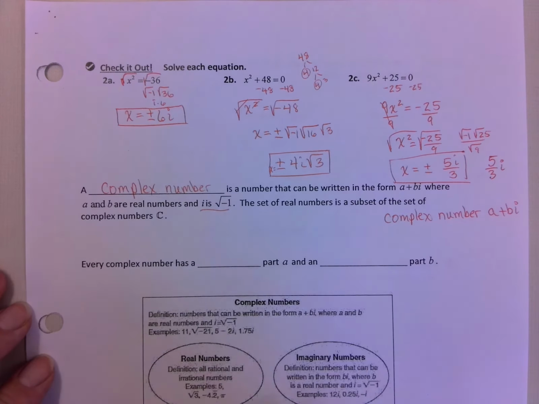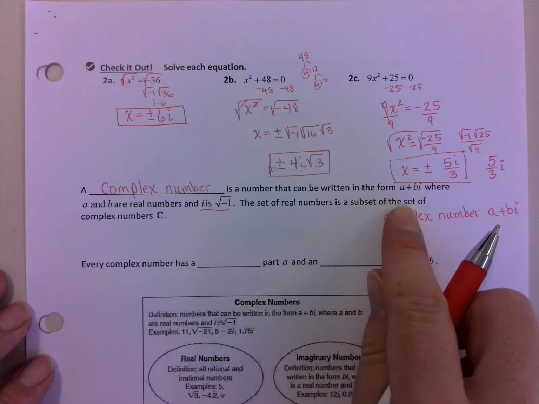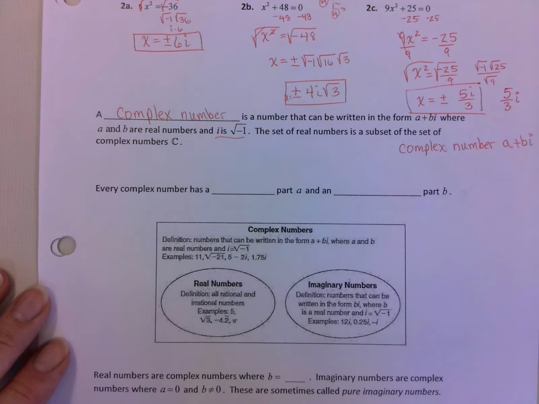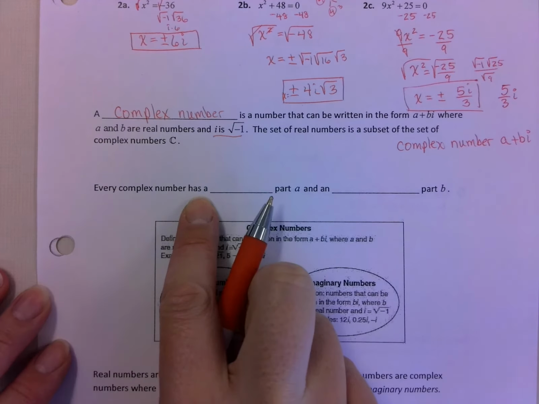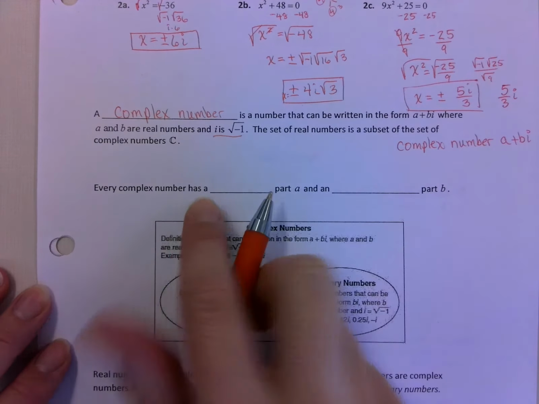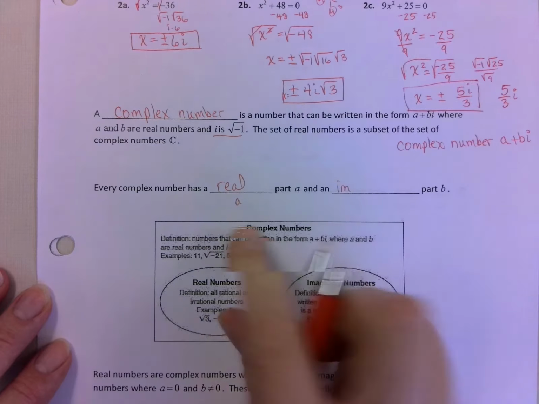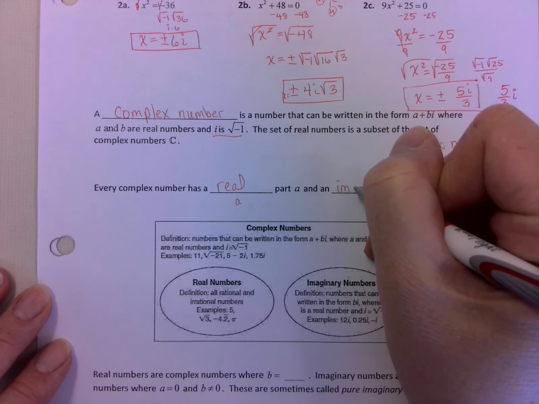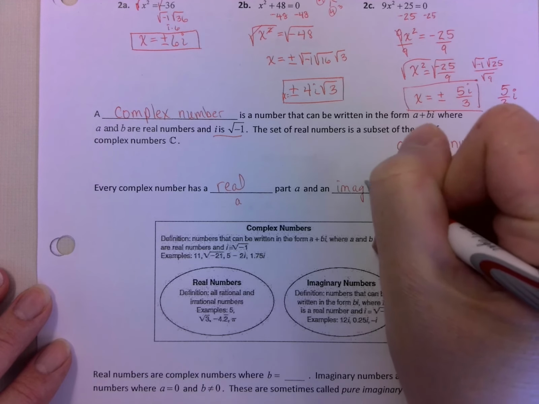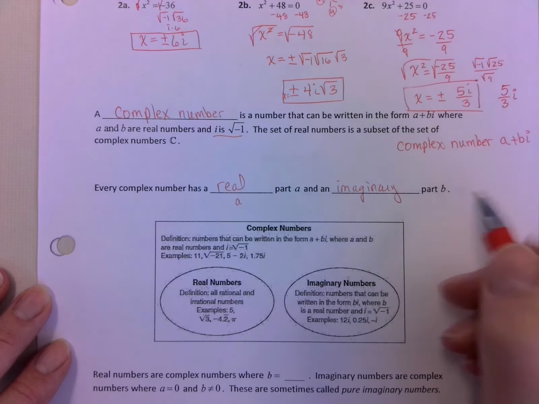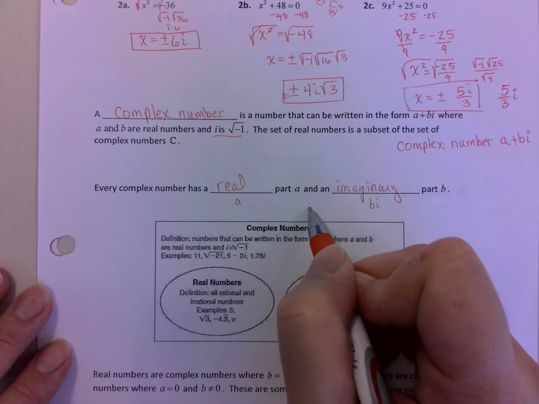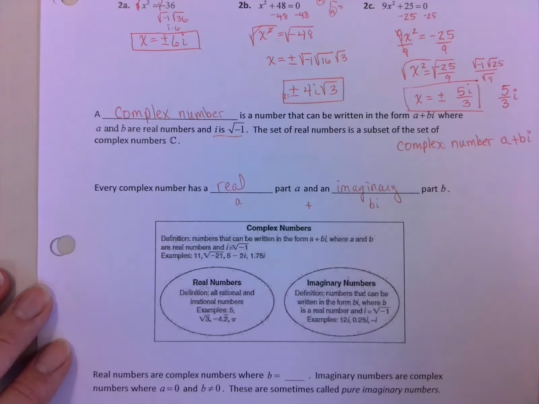of negative 1. And the set of real numbers is a subset of the complex numbers. Okay, so let me come here. Every complex number has a real part. That's the a, and an imaginary part, which is the b, or I just write it as the bi. So there it is, a plus bi, real plus imaginary.